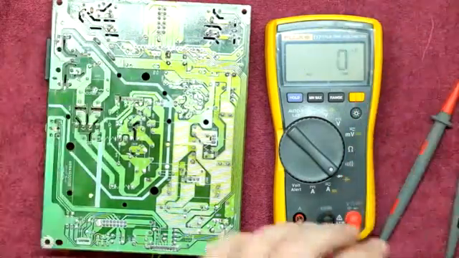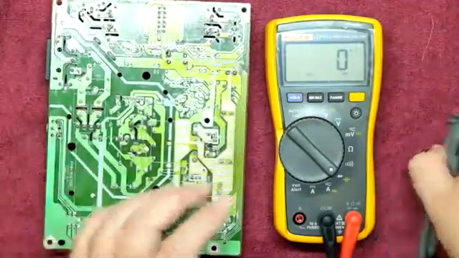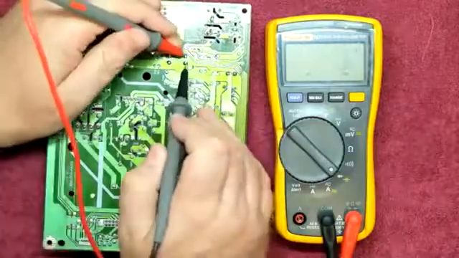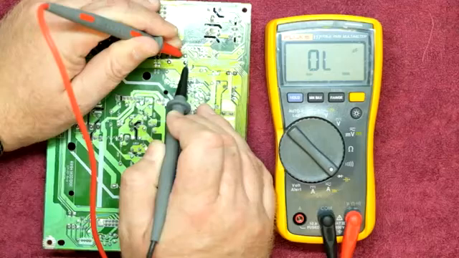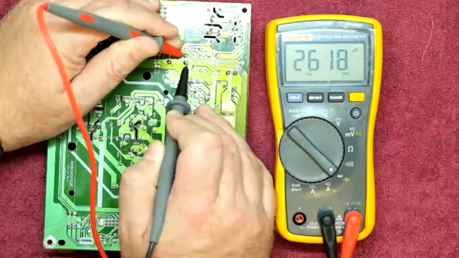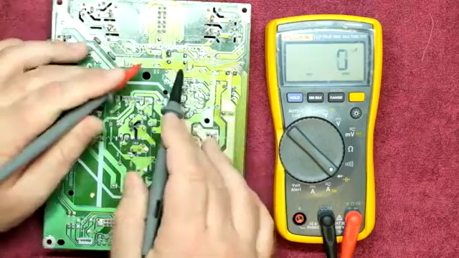It's telling me discharge. You should always discharge your capacitors. Just short them out because they haven't actually been powered on, so it's just residual charge buildup. Get onto them. We're showing 2,620 microfarads, or 2,600 microfarads.